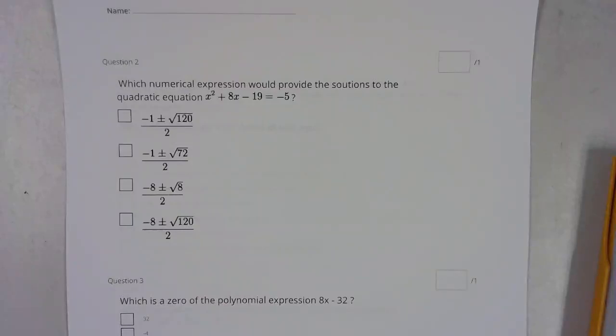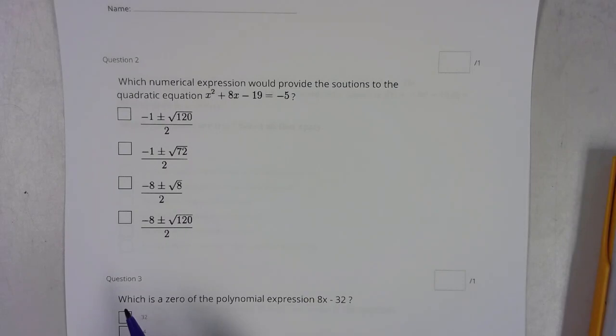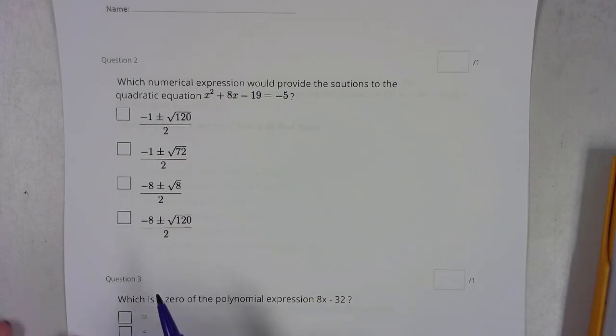This is question 2 from the review. And question 2, all of my answer choices look very, very similar to quadratic formula kind of questions. So I would probably solve this using the quadratic formula.